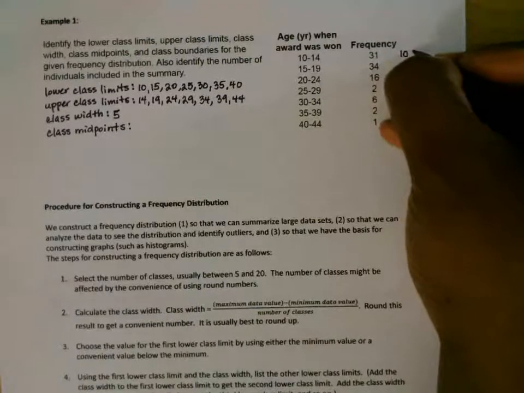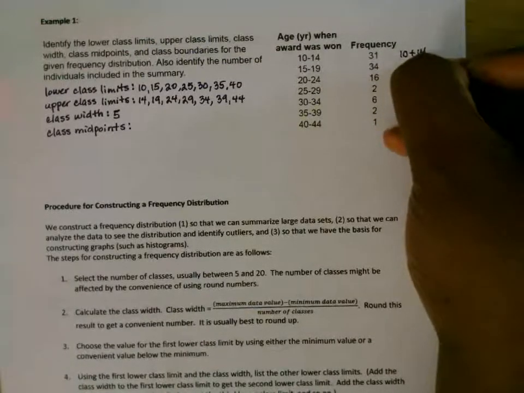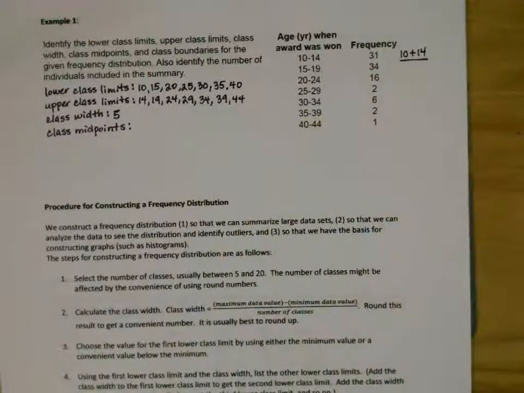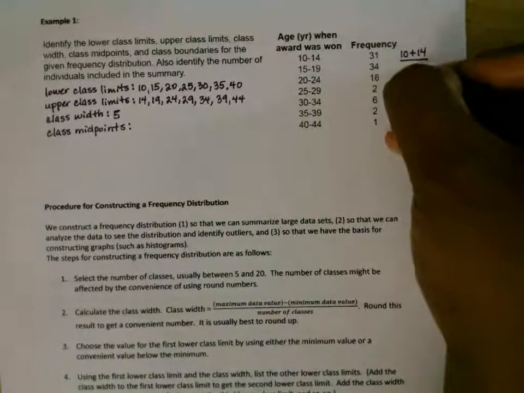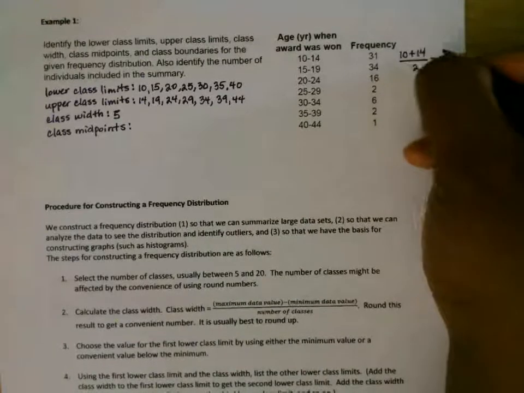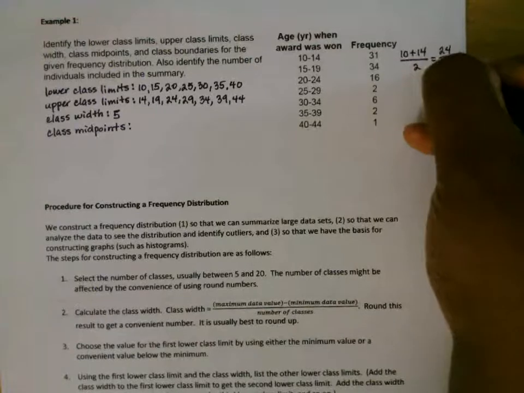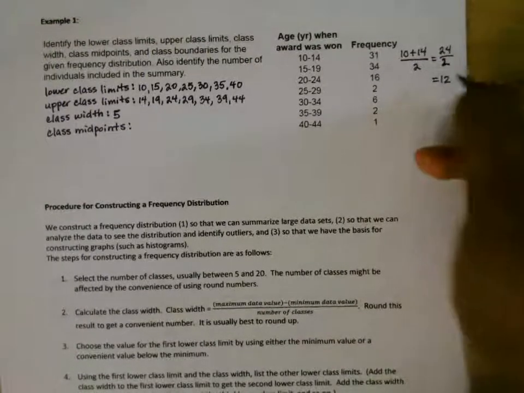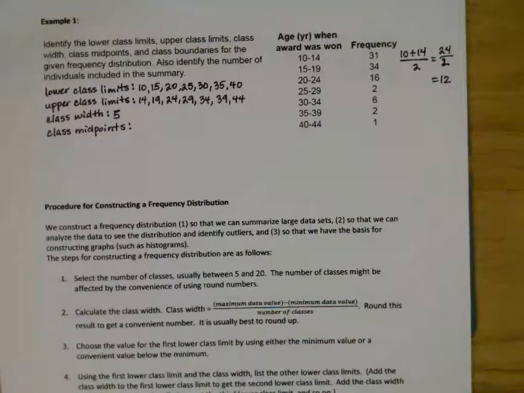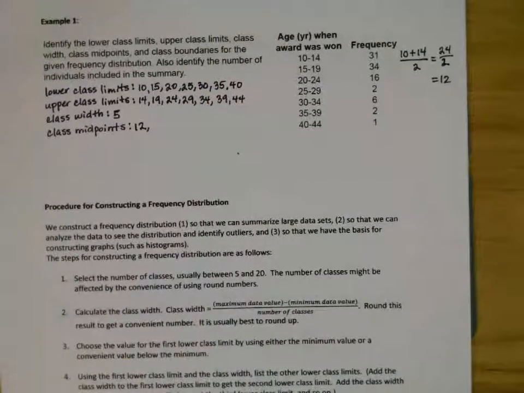That's going to be the sum of the lower class limit, which is 10, and the upper class limit, which is 14. That sum will be divided by 2. So if I do 10 plus 14, that's 24. And if I do 24 divided by 2, that would give me 12. So one of my class midpoints would be 12.